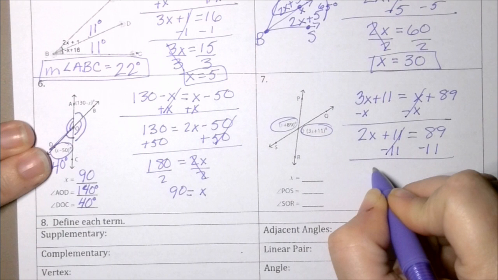Nope, can't zoom out any further. But that's okay. Supplementary angles are in your 2.3 notes. Same thing with complementary angles and your linear pair. If you go to your 2.3 notes, let me show you my 2.3 notes. I will show you the exact ones that I actually took in class.